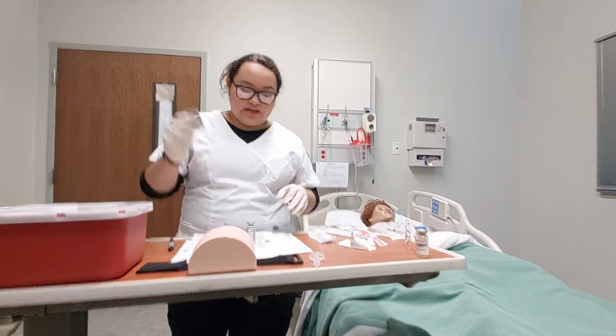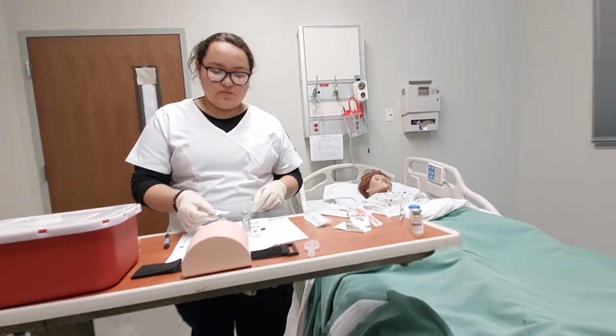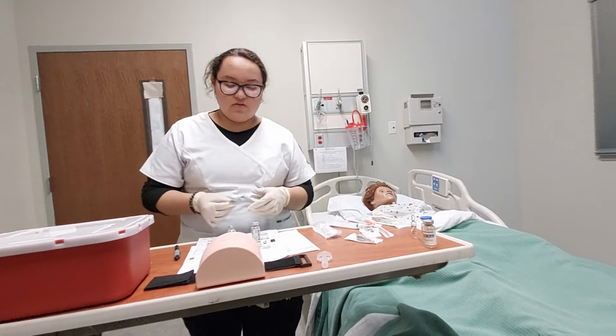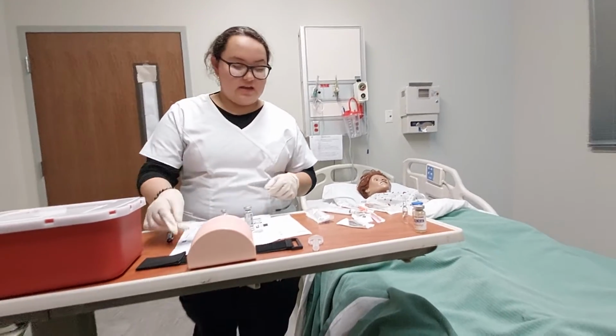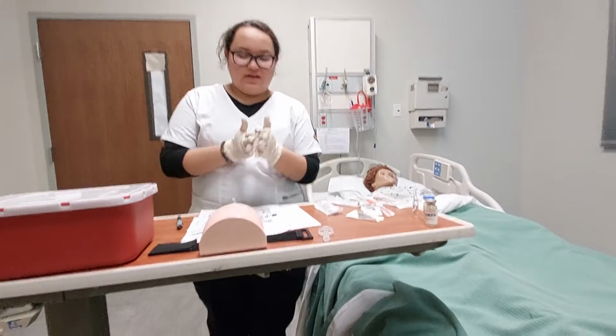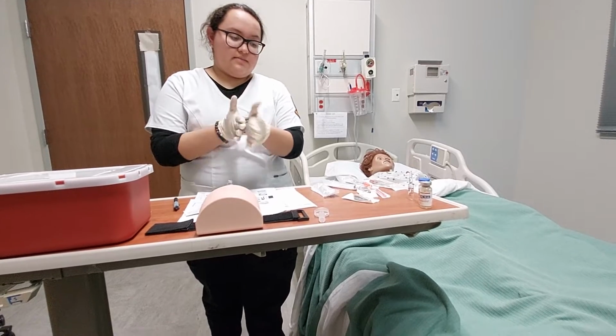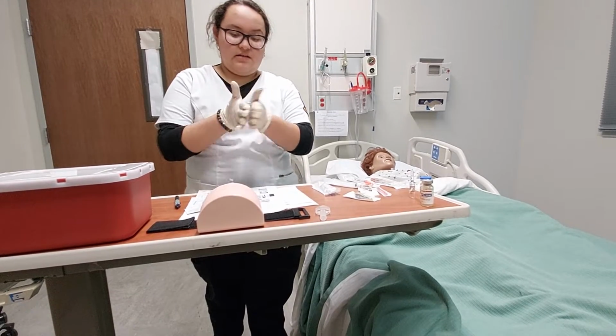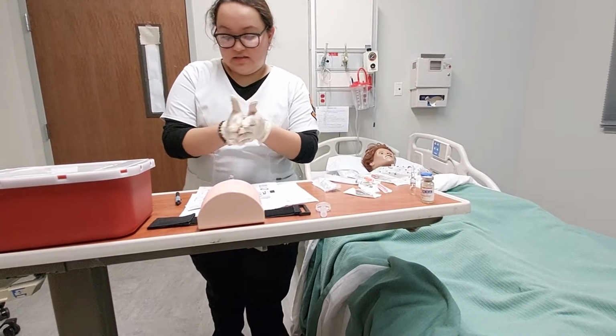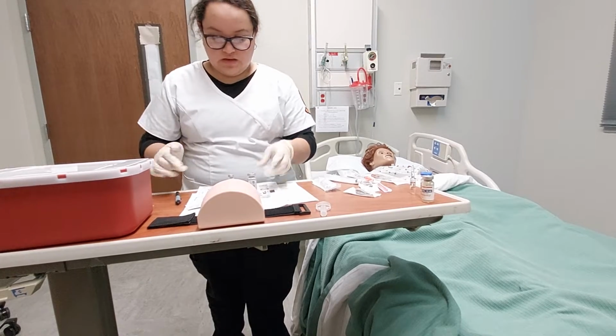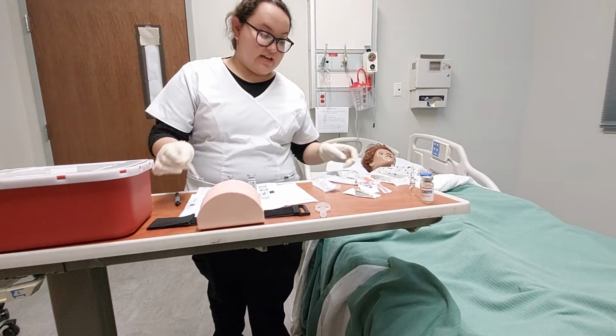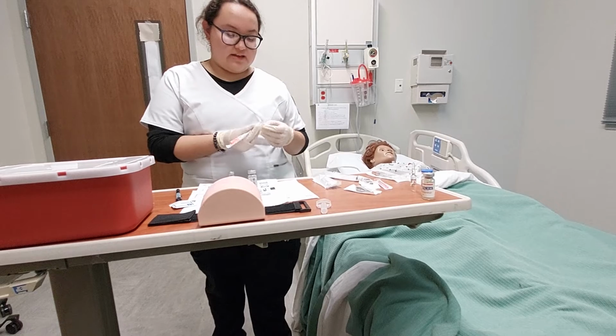Okay, so now I would get a clean alcohol wipe, clean it, and get a new one, clean the other side. Before that, I would shake it, not shake it, roll it. You do not shake the insulin. Okay, I would clean it again, and then I would get out my insulin syringe.